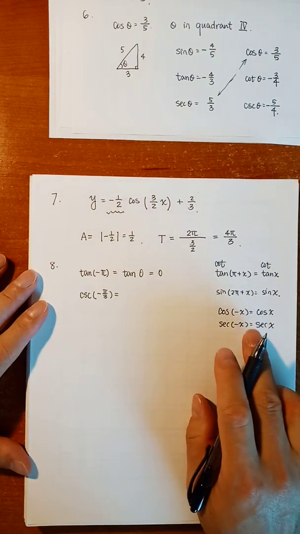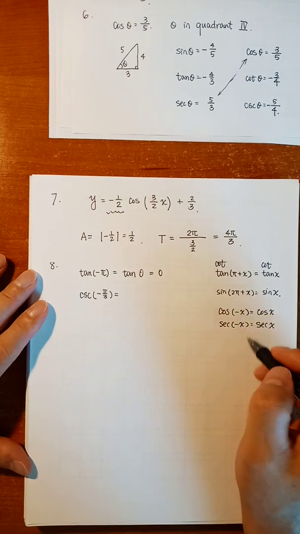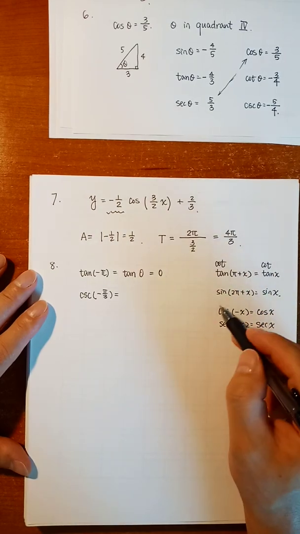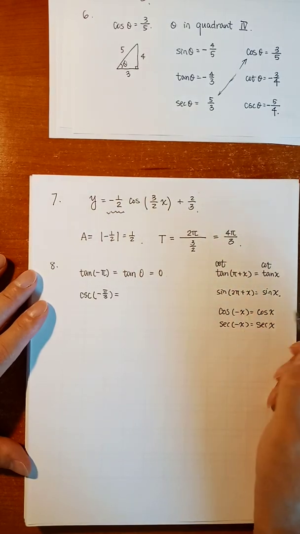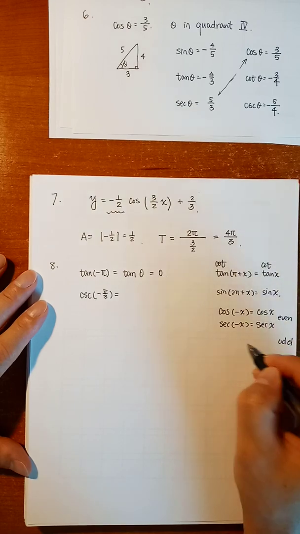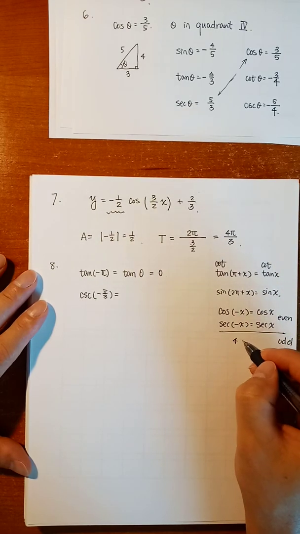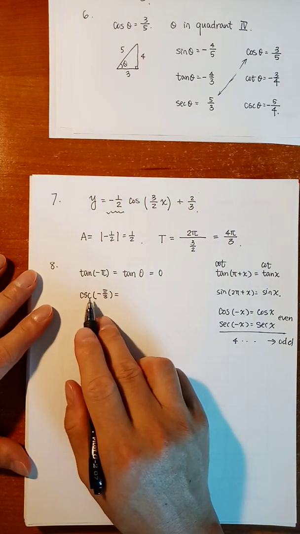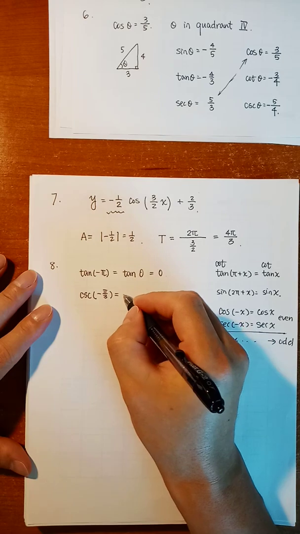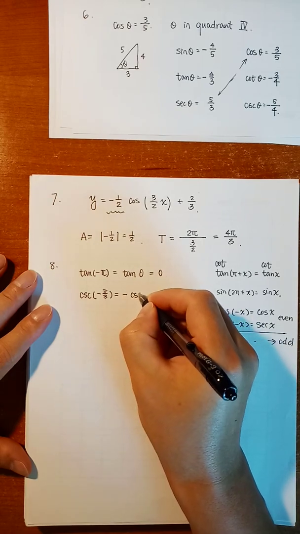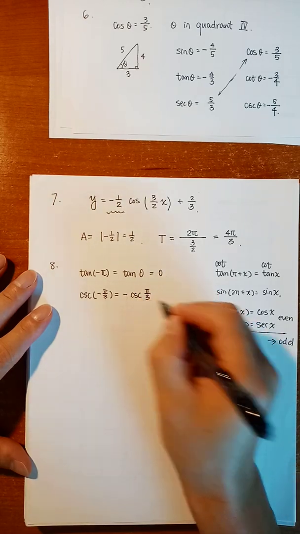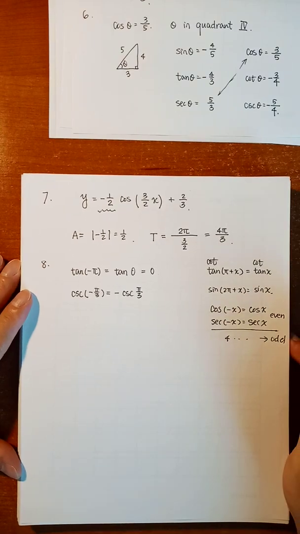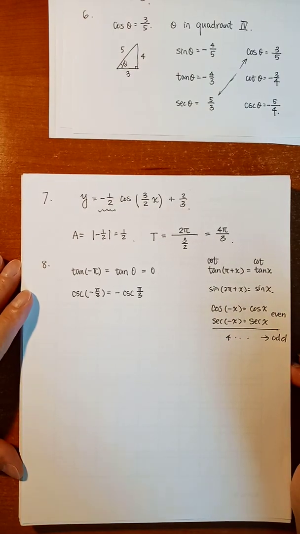Of the 6 trigonometric functions, only these 2 are even functions. The other 4 are odd functions. Cosecant is one over sine, so it is also an odd function. You directly move the negative sign forward.